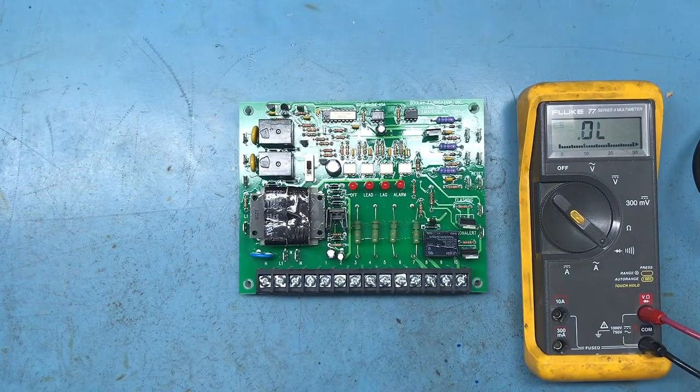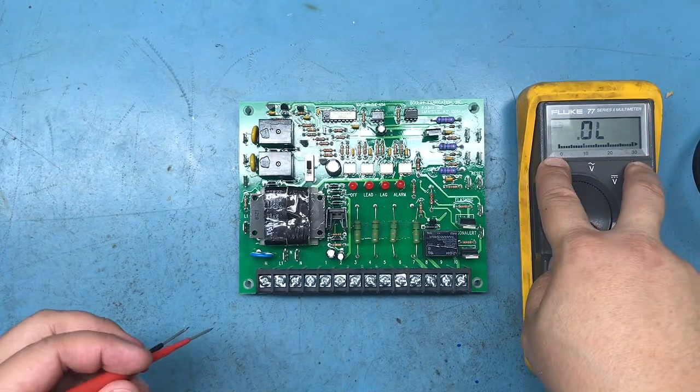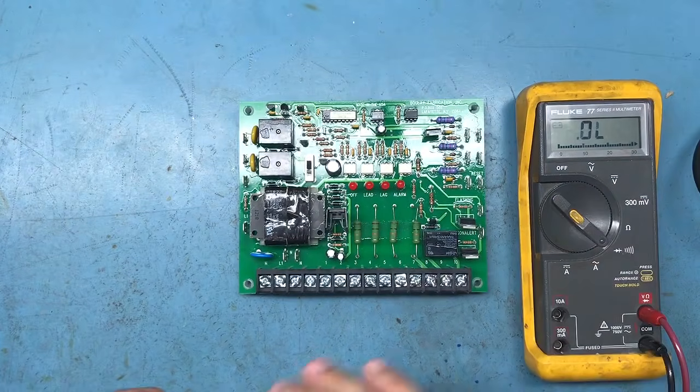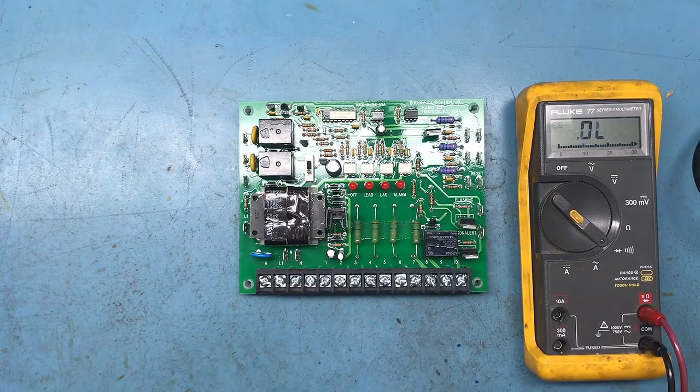In this demonstration, we're going to use the most easy and most accessible tool, which is the multimeter. I like using this old one just because it is available here on the bench, but any old multimeter would do.